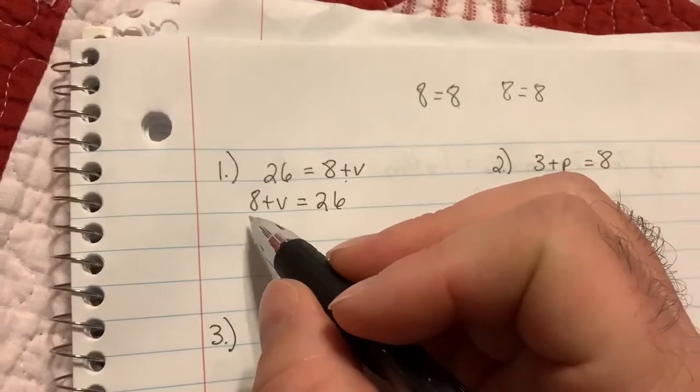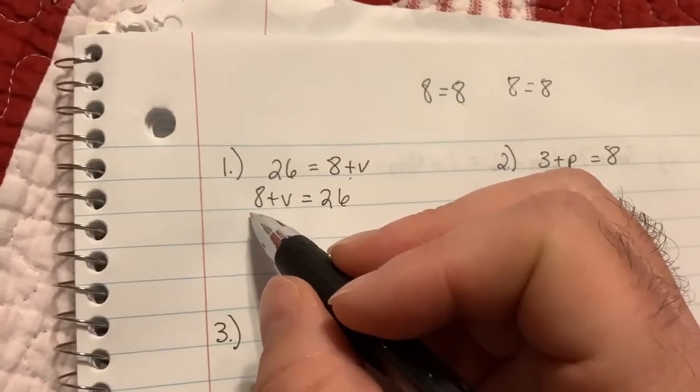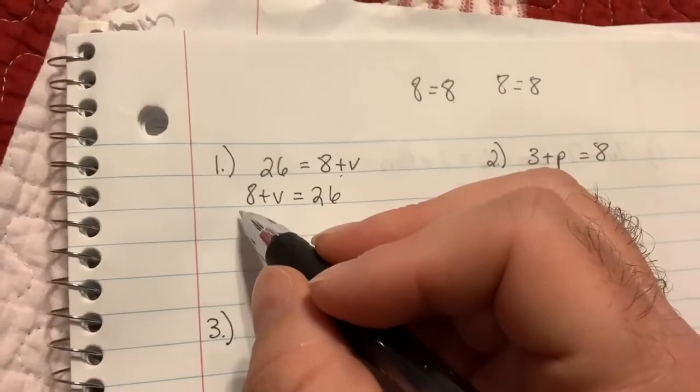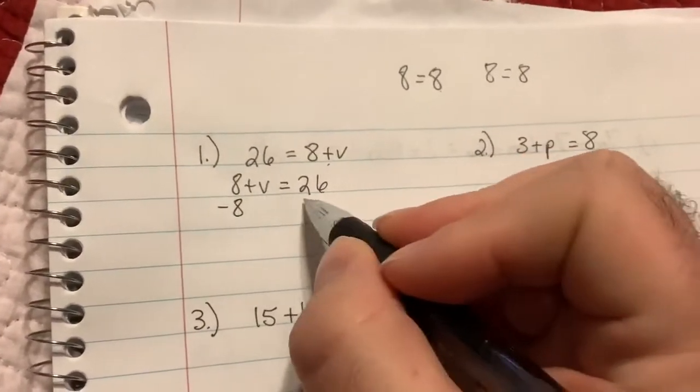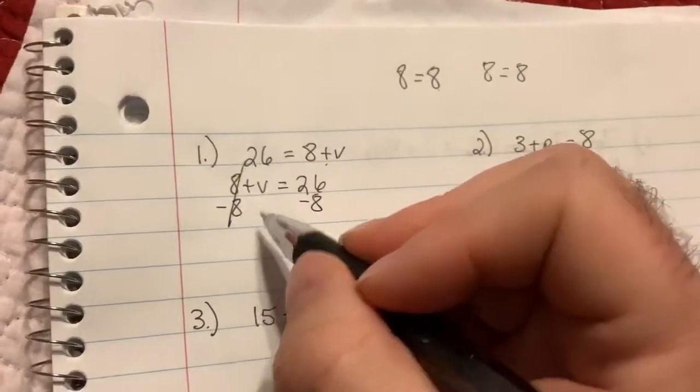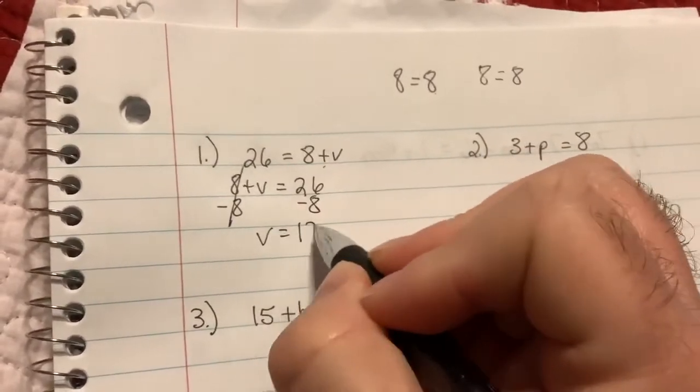So I gave you a wrinkle right away to begin with. This is called problem solving. I'll let you problem solve. I knew you could do it. So let's go ahead and solve this one. We just need to move the 8 over here now. So these cancel out, and I'm left with 18.